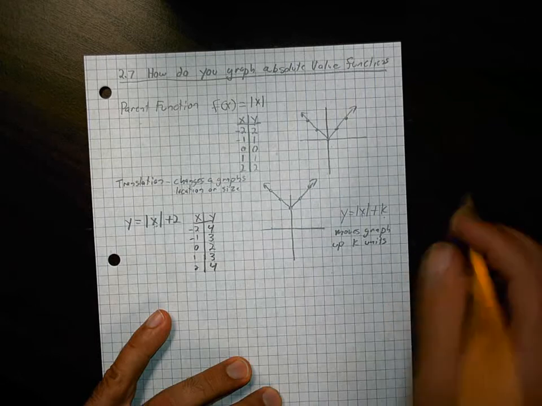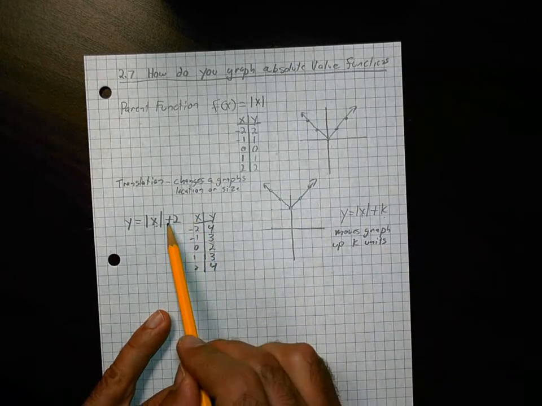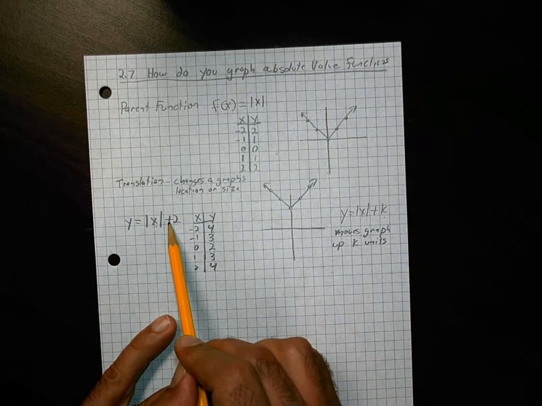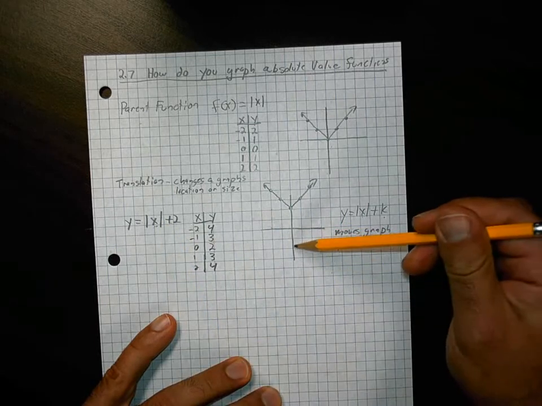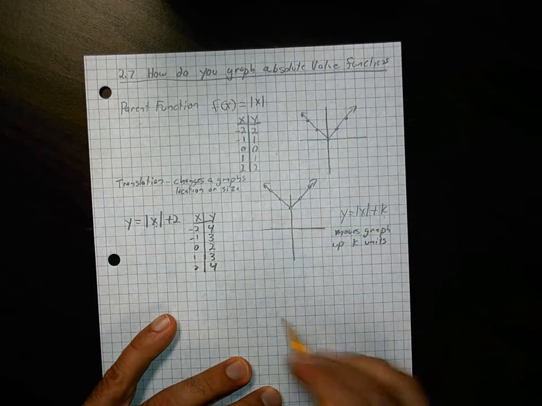Okay. Predict, what do you think would happen if it was -2? You would move the graph down 2 units, it would be down here.